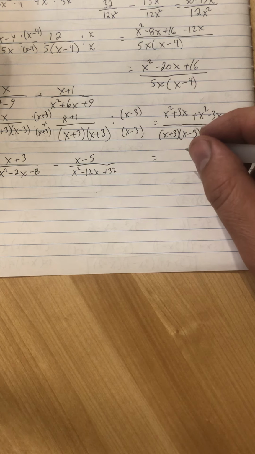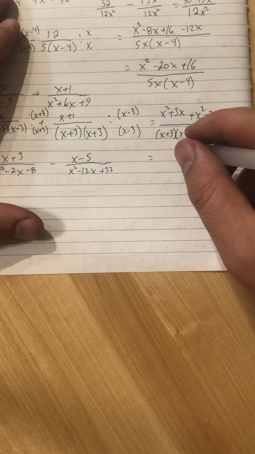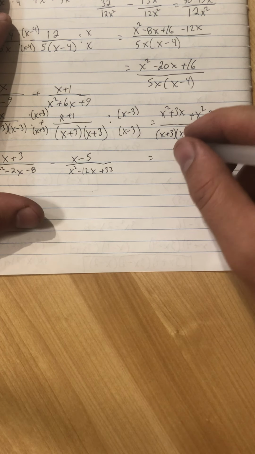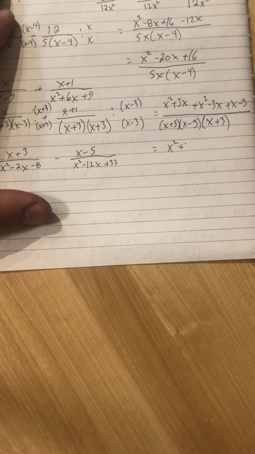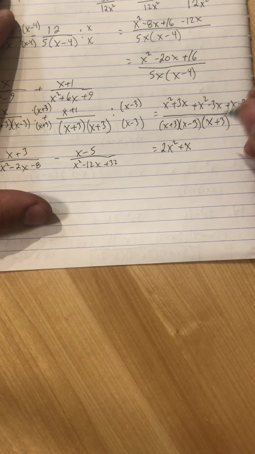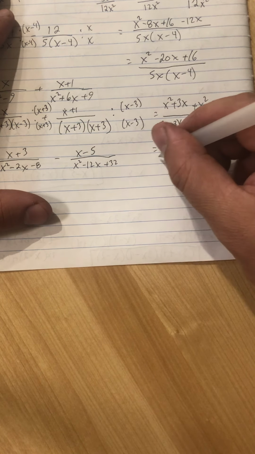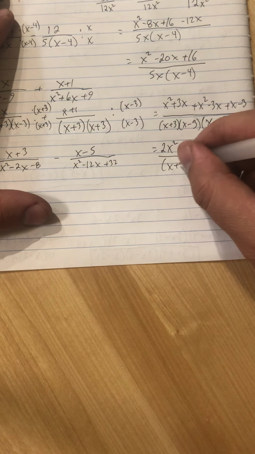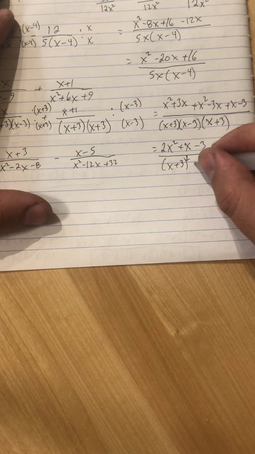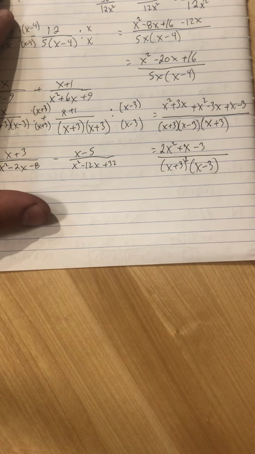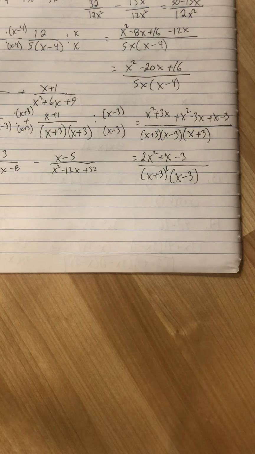So then your final answer should be, sorry, 2x² + 6x, or sorry, 3x − 3x goes away. So you just get an x here. And then −3, over (x + 3)(x − 3). We can just write it like this, so we save space. So there's your answer for that one.